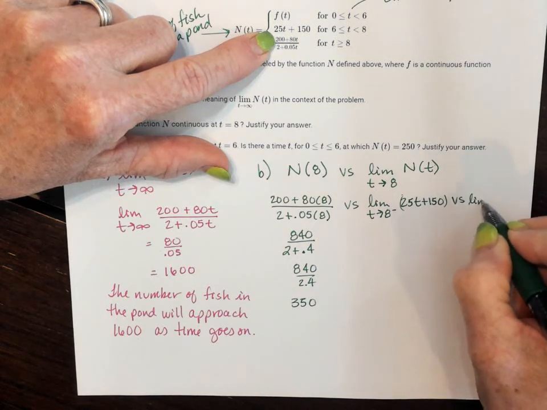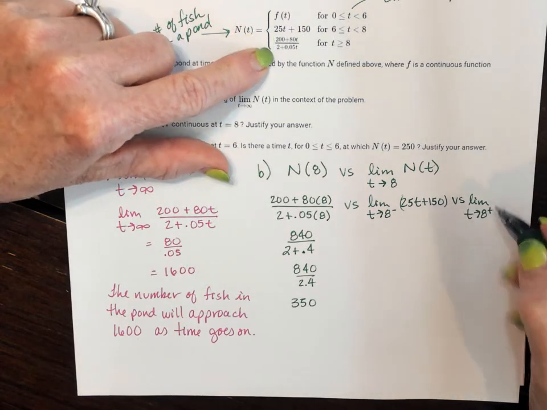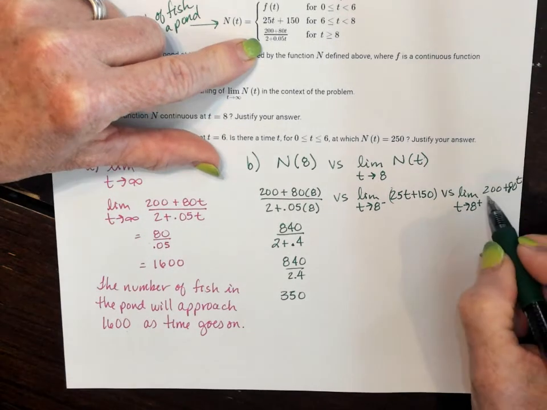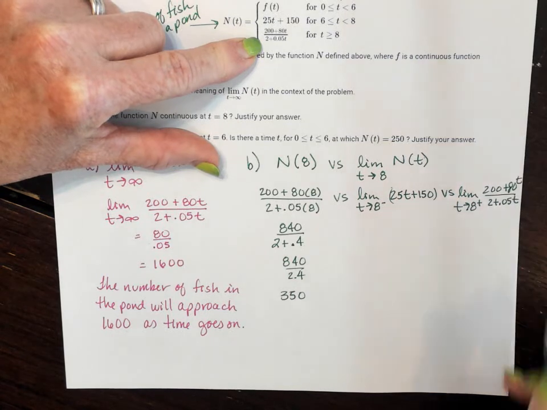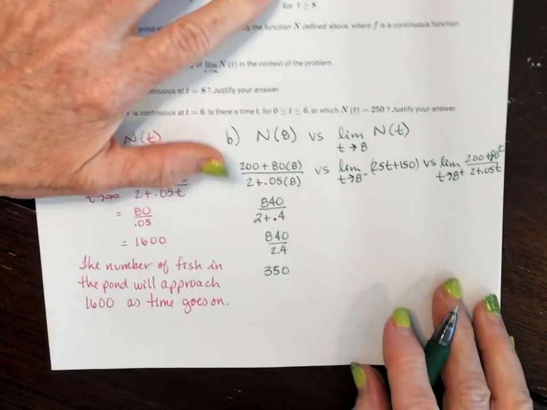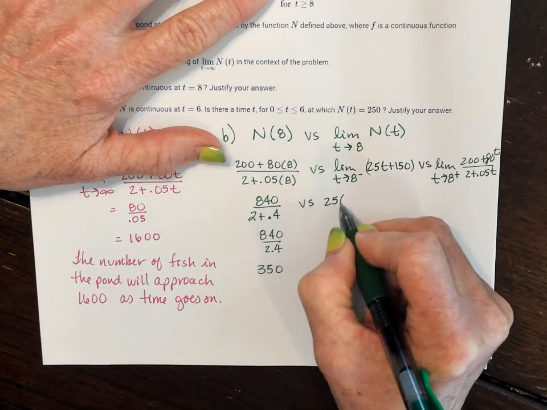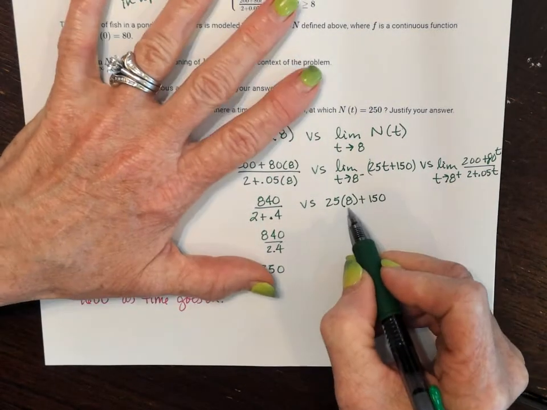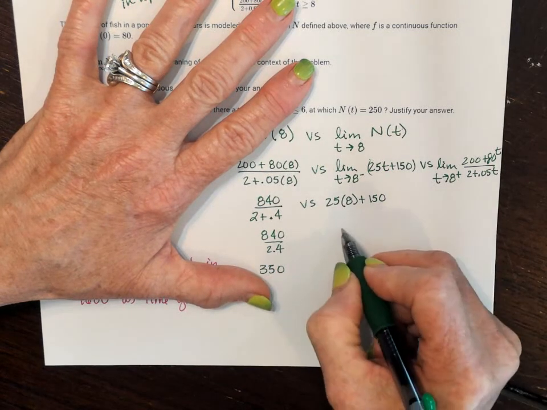versus the limit as t approaches 8 from the right, which is that 200 plus 80t, sorry, over 2 plus 0.05t. When we plug in here into the t, 25 times 8 plus 150. 25 times 8 is 200 plus 150, 350.